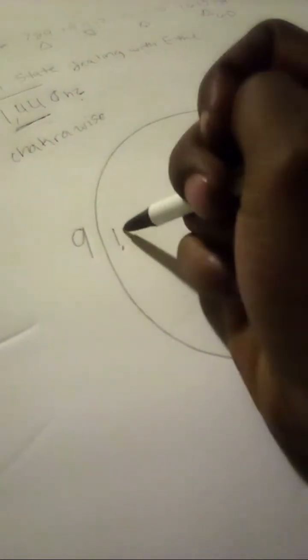The number is expressions of vibration. Okay? So let's say 5 times. Okay, so at the 9, it was 1,440 hertz.